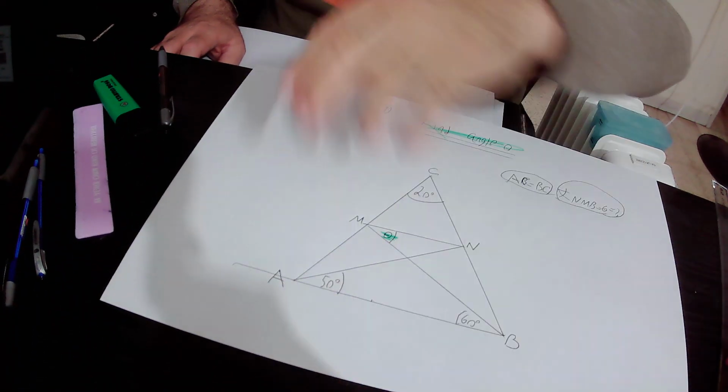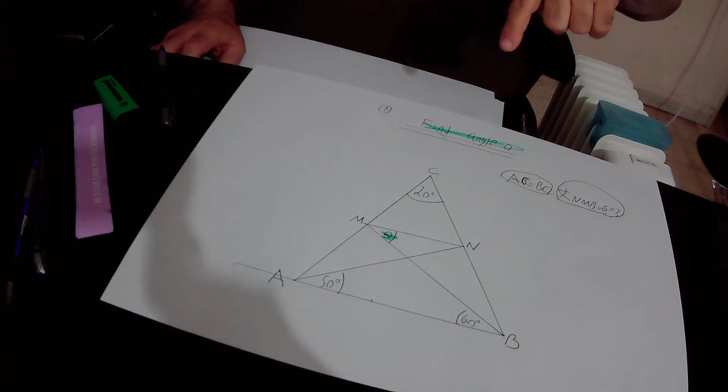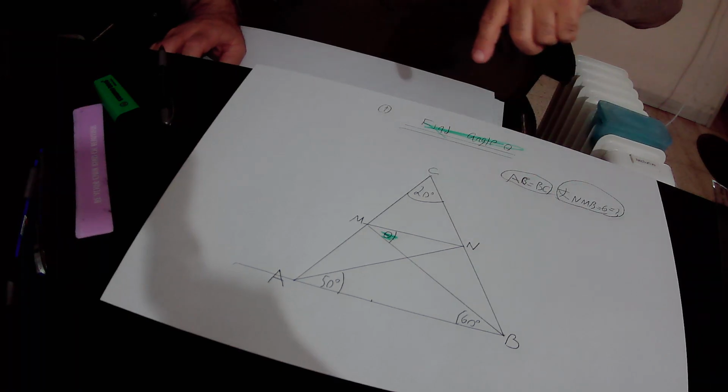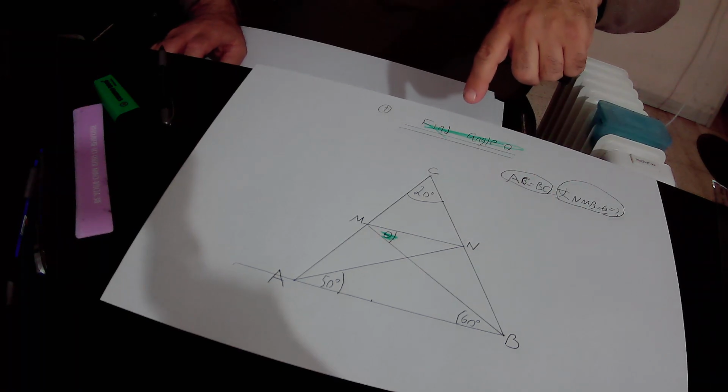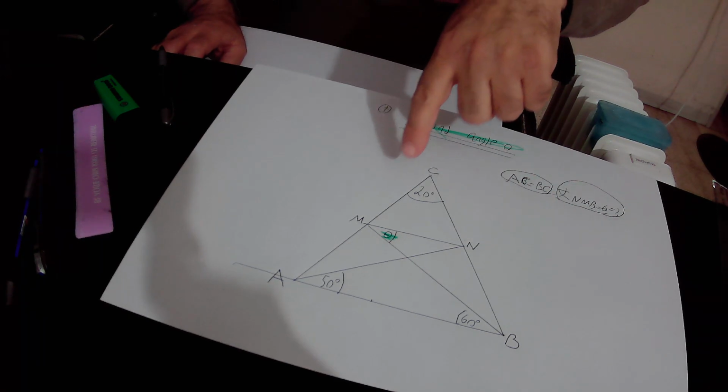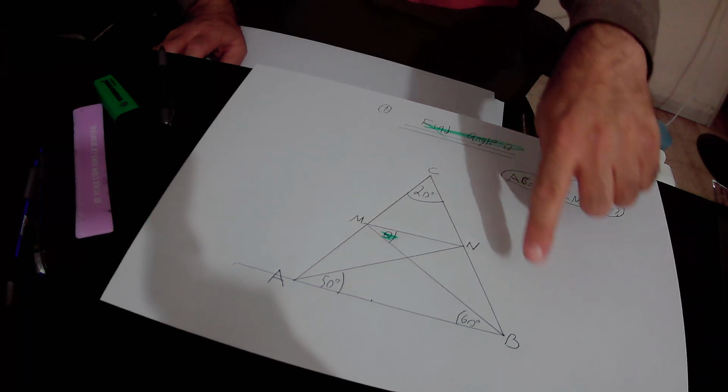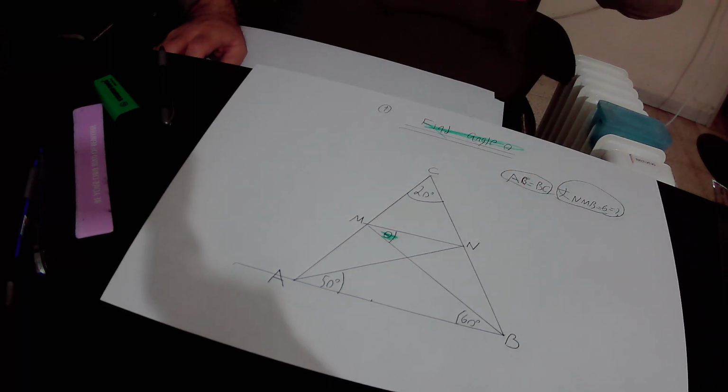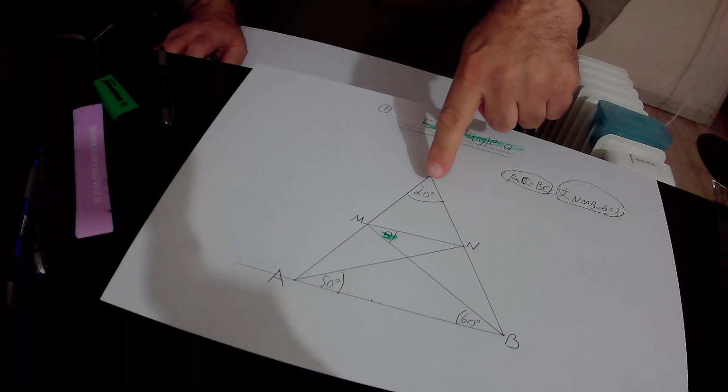Now, in this lecture, we will find out the value of angle theta. In the drawing, we have triangle ABC. Triangle ABC is an isosceles triangle, that is to say, side CA equals side CB. You know that this angle ACB equals 20 degrees in size.